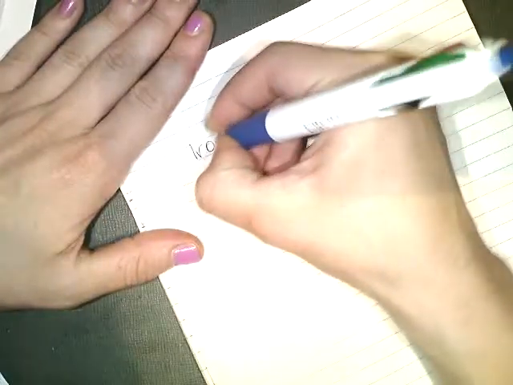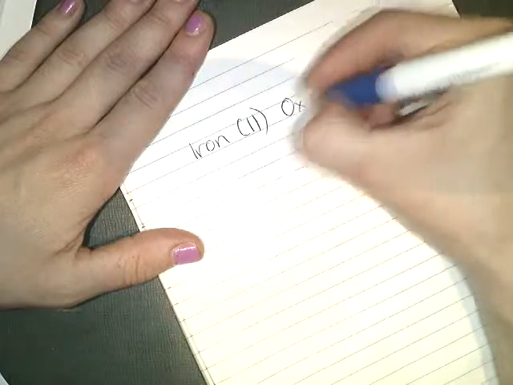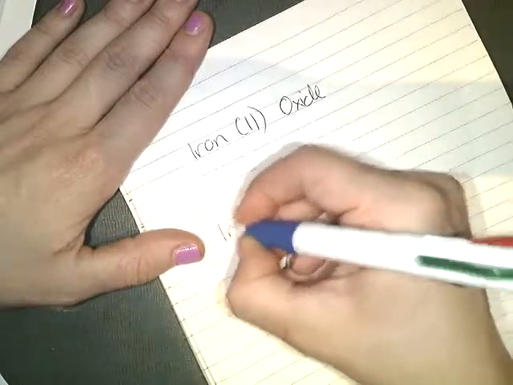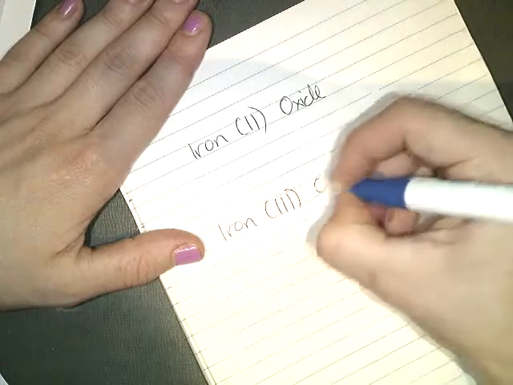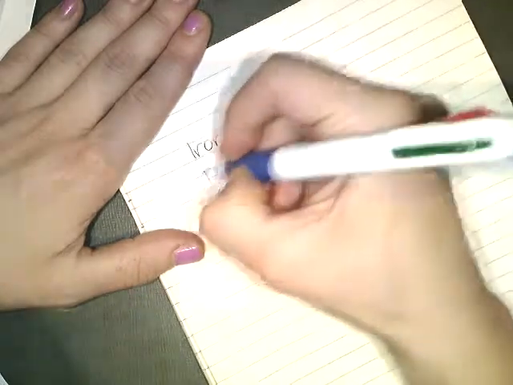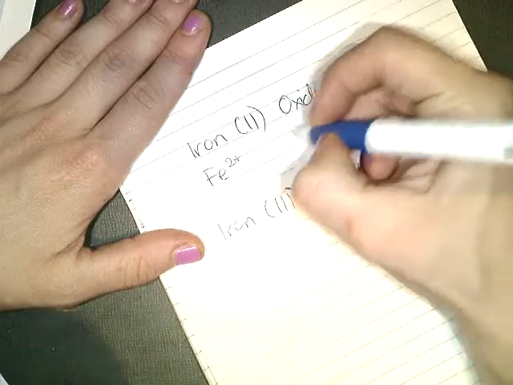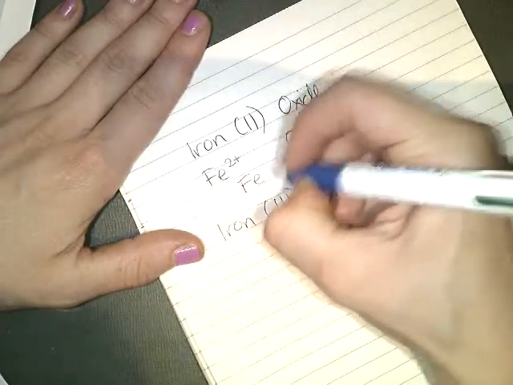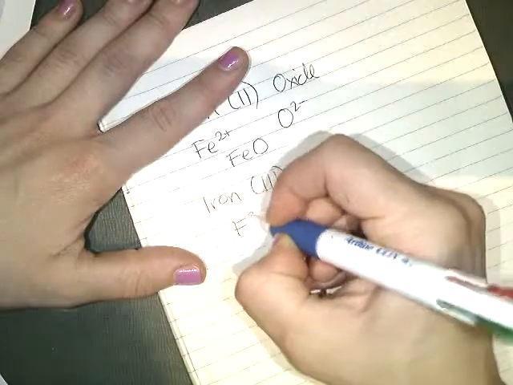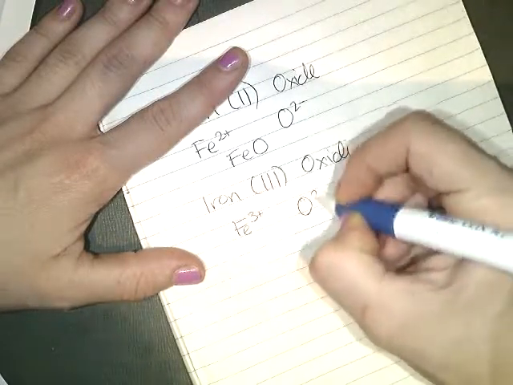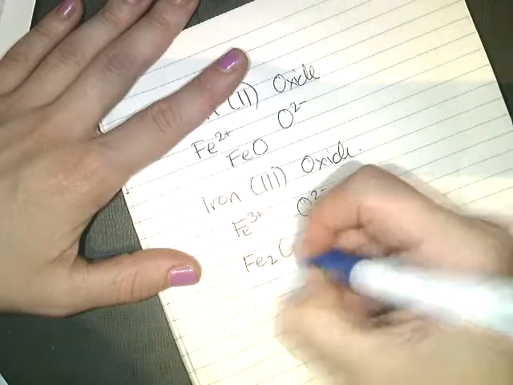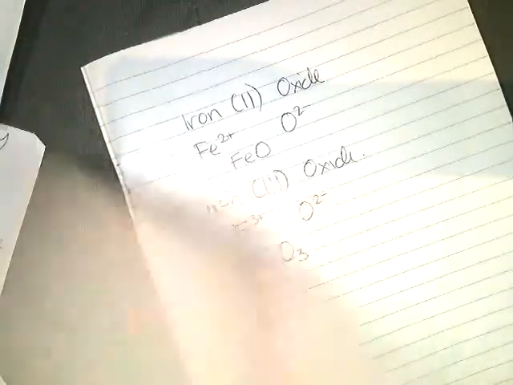So for example, let's just say we're talking about iron 2 oxide, and then we're talking about iron 3 oxide. In this one, it's Fe2+, O2-, so it's just FeO, and in the bottom one, it's Fe3+ and O2-, so it's Fe2O3. So it'll give a different formula because they have a different charge.